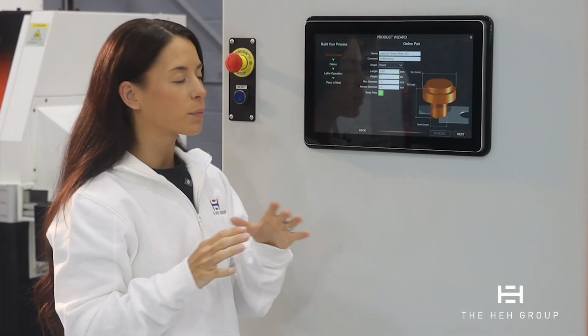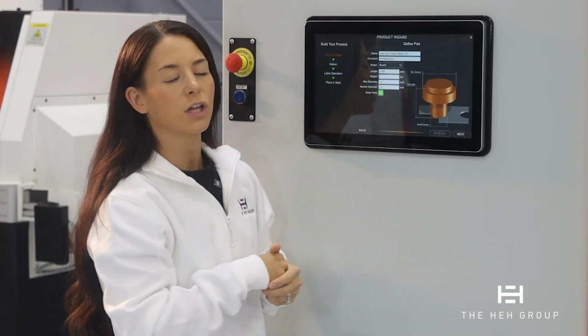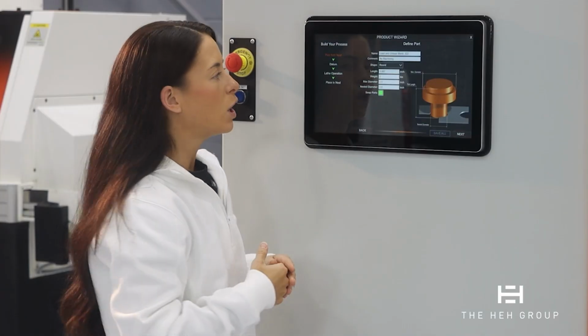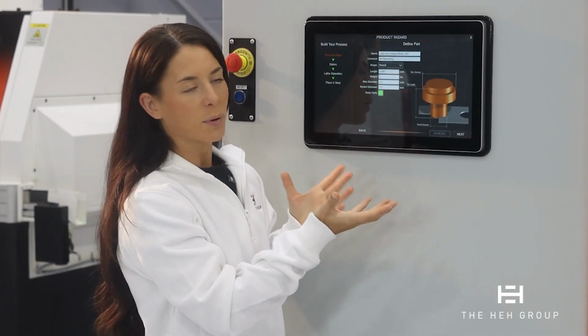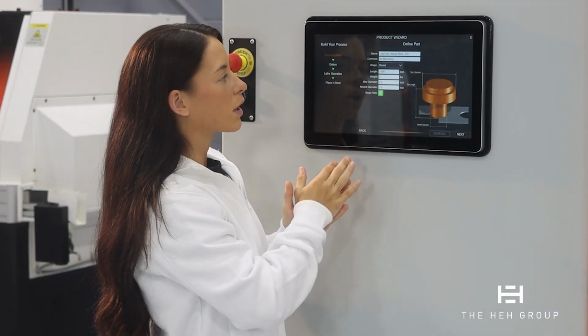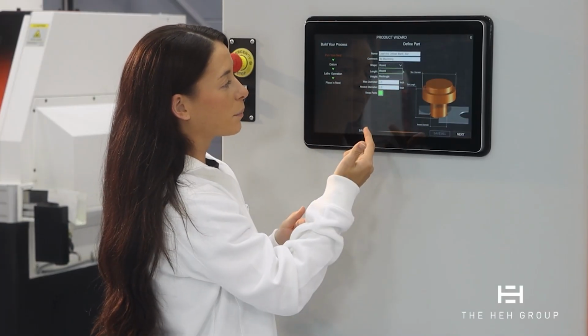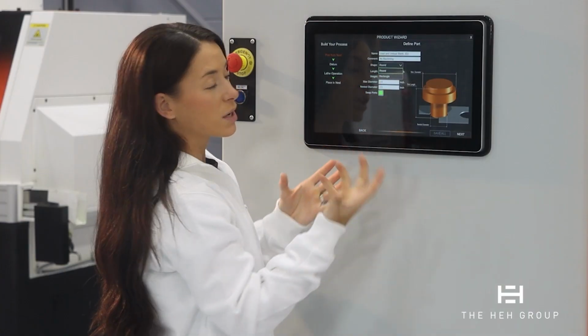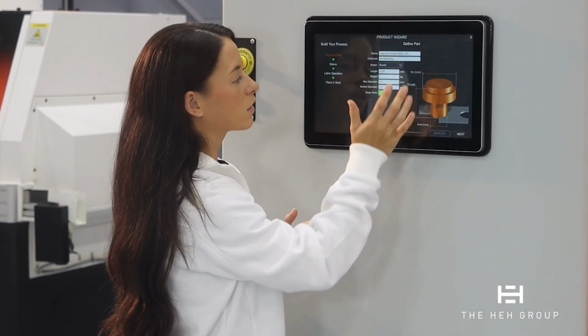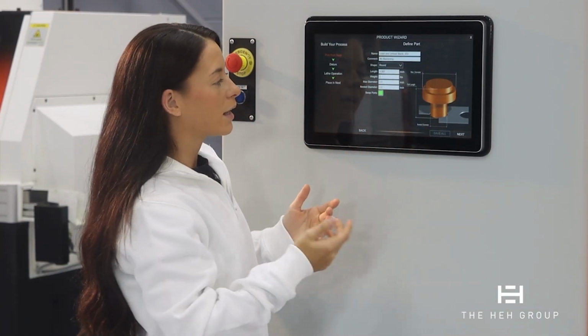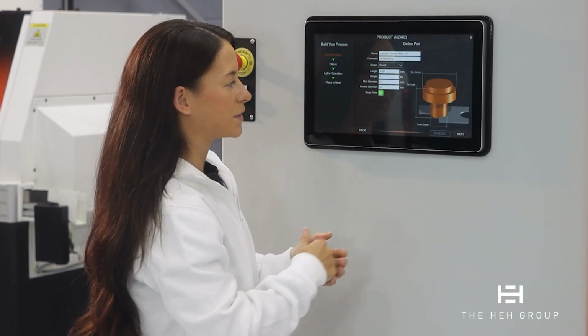Now this is where it's super easy, but you really want to make sure you're paying attention to all of your numbers. I already have these preloaded in here just to save some time on the video. You're going to define the part next. So you name the part. If you have any comments for yourself or anybody else that may be running the cell, you can load that in there. Then you can pick the shape of the material. Is it round? Is it rectangular? You add the length, the height, the diameter, and whether you want to swap parts, meaning you have a second operation happening on the second spindle.